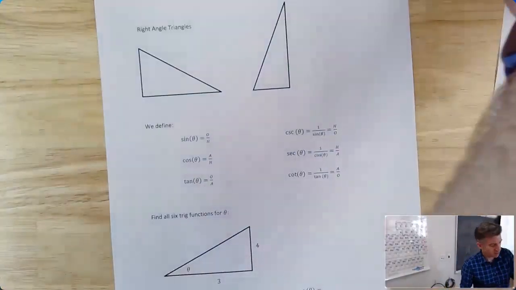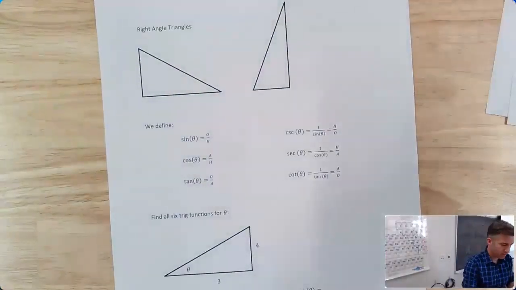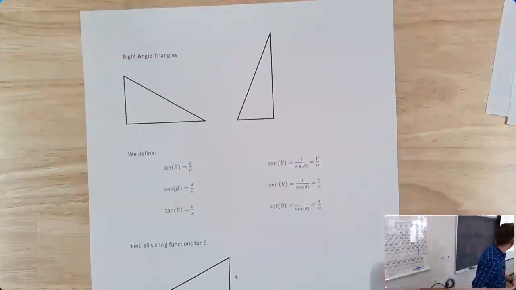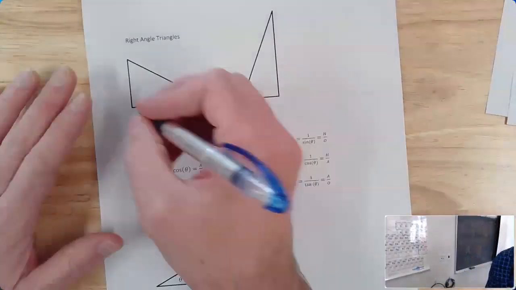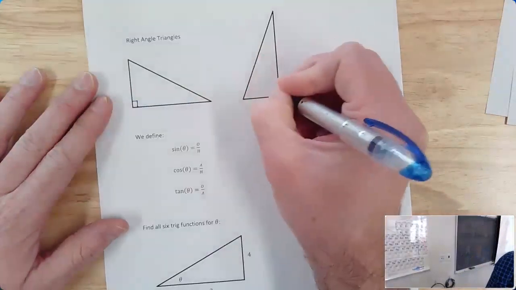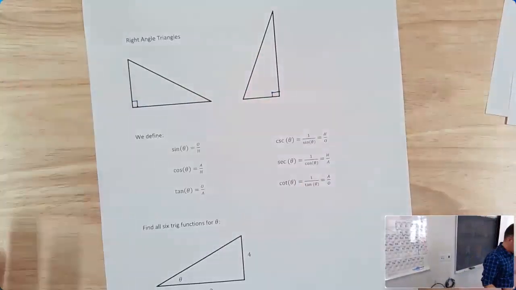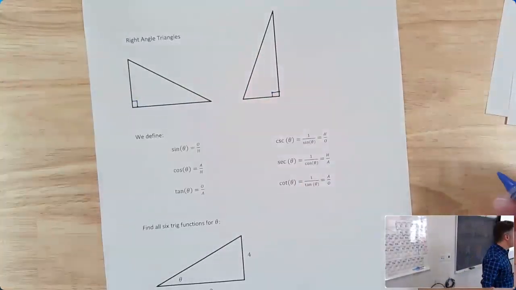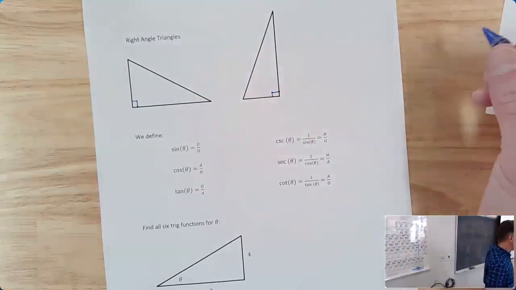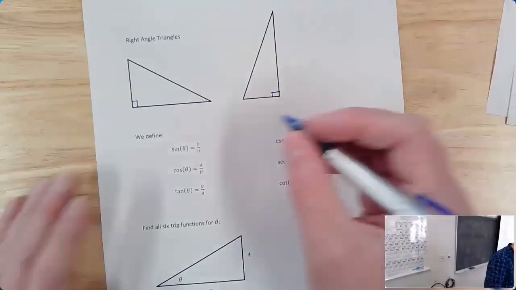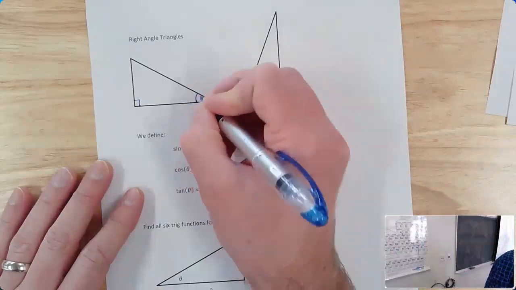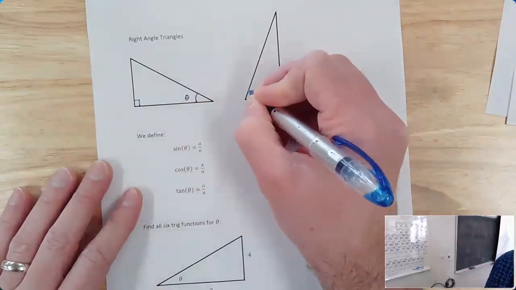And when we write these things, we often think about them in terms of right triangles. So these are both right triangles. They've got right angles right here. And if we pick one of the other two acute angles, meaning an angle less than 90 degrees, I'm going to call this angle theta, or this angle theta.